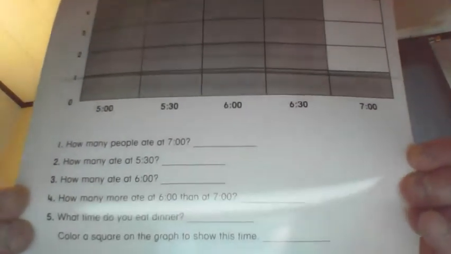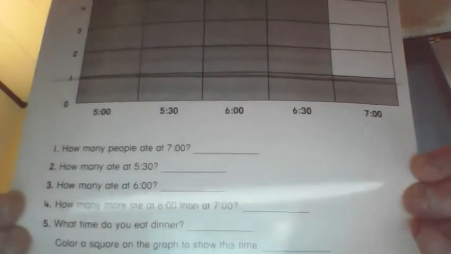All right. Now this next question says, how many more people ate at 6 o'clock than 7 o'clock? Okay, so here you got to use your reasoning skills. So at 6 o'clock, how many people did we have eat? We had 4. Remember, we just did that one. 1, 2, 3, 4. And now we've got to look over at 7 o'clock. And how many people ate at 7? 1. Okay, so you have 4 people eat at 6 and 1 person ate at 7. So how many more people ate here than here?